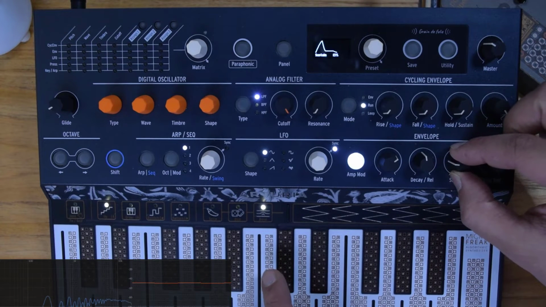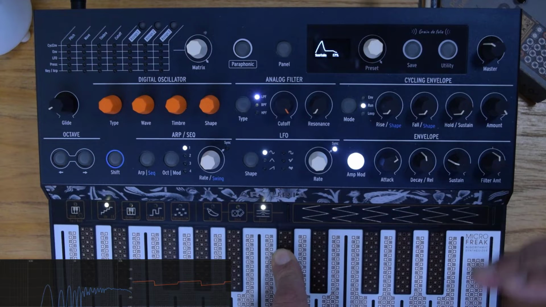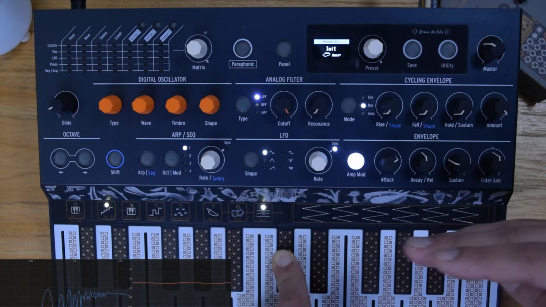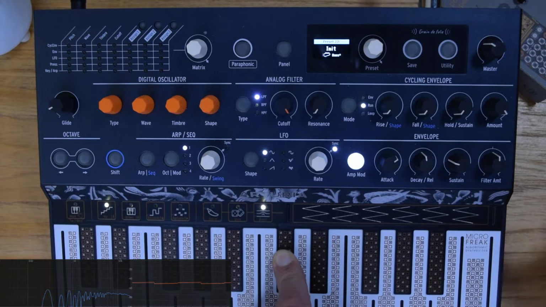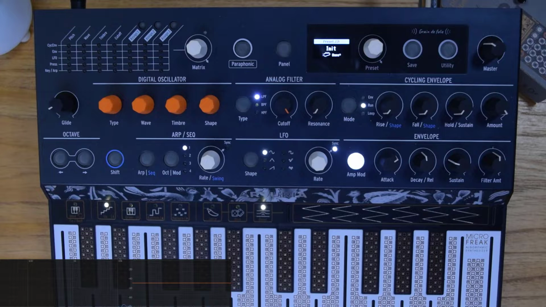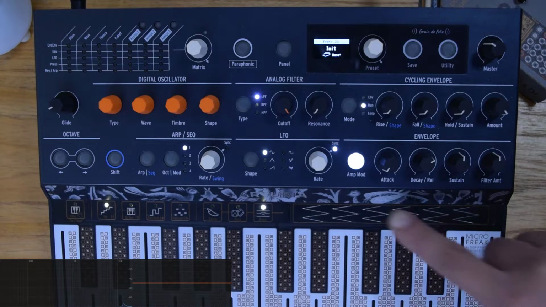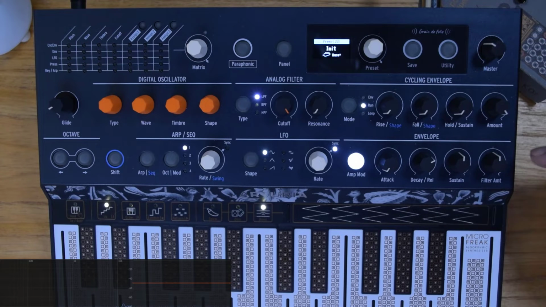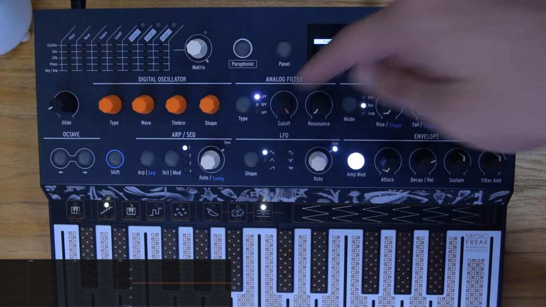If I make it even a little bit less, I play a key, it's going to go up, enter the decay, it's going to go down, but it will stay right there. Very silent, but it's there. And when I release the key, it's going to slowly enter the release stage. Okay, so now, since I'm sure that you understood this, it's going to be very important for the cycling envelope and to understand filter modulation, because we will use the same envelope to modulate this control.